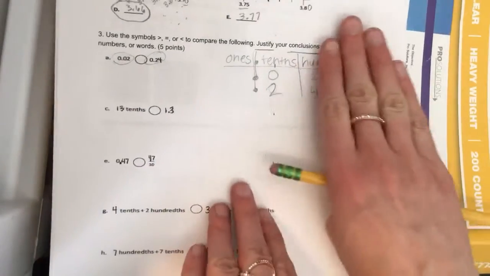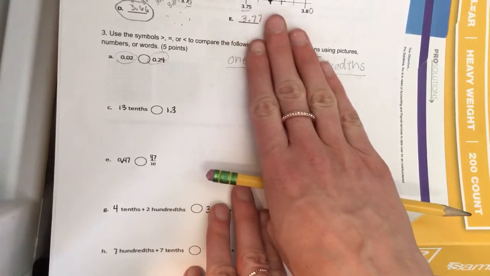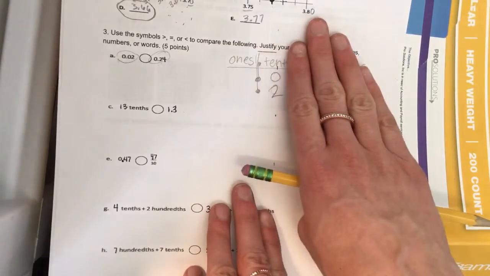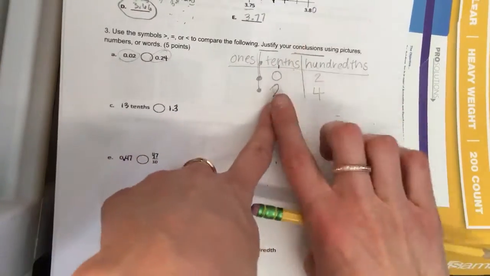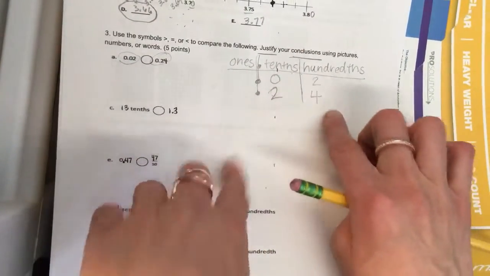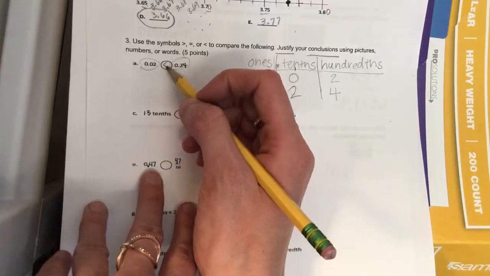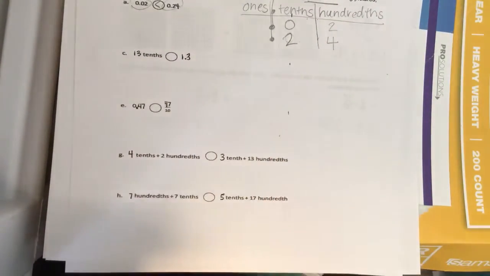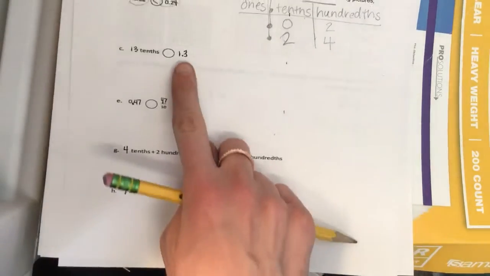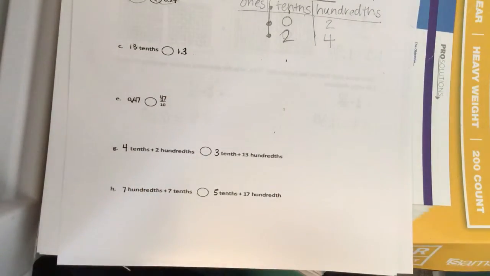So hopefully you can see that if we're comparing, we have no ones in either one. Then tenths, oh, here we have 2 tenths, here we have 0 tenths. This one must be bigger. So 24 hundredths is greater. Next one, 13 tenths versus 1 and 3 tenths.